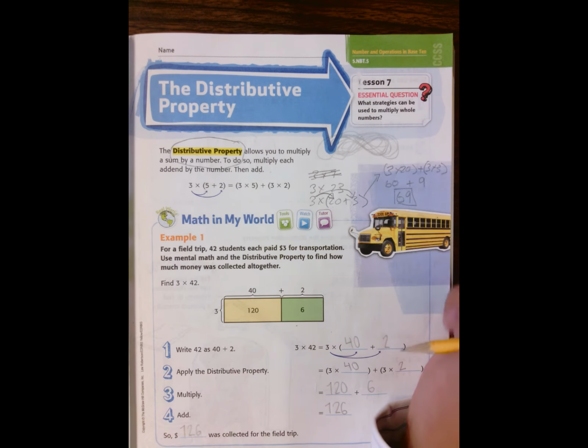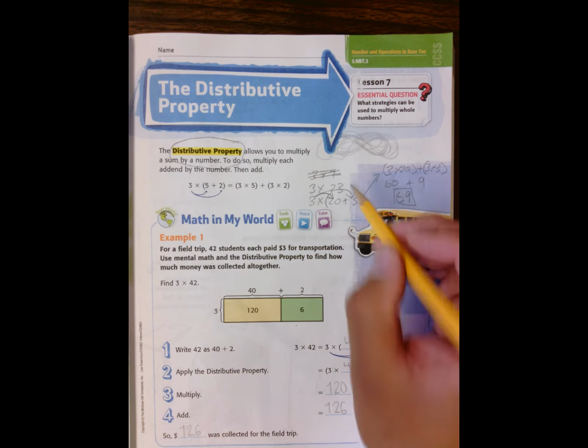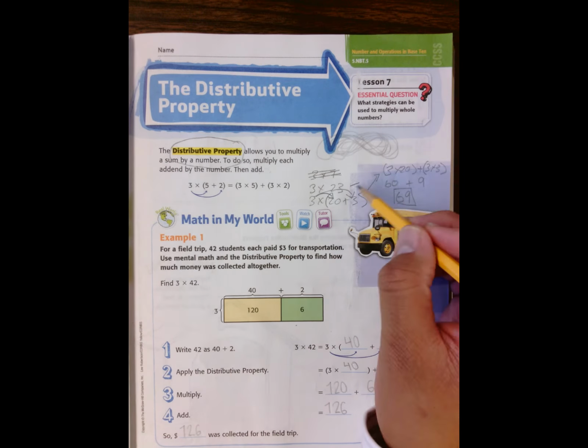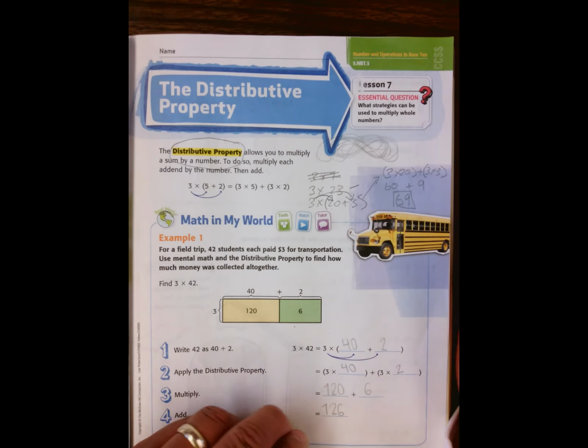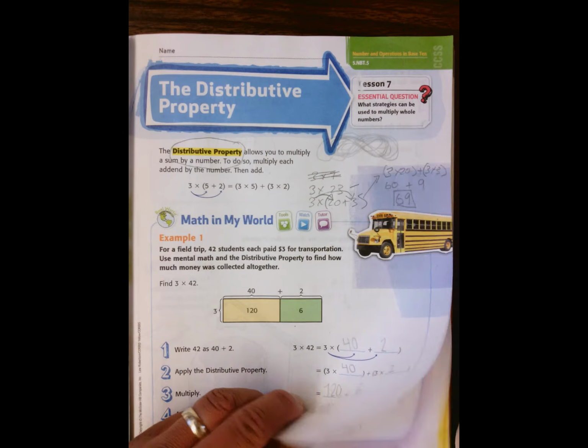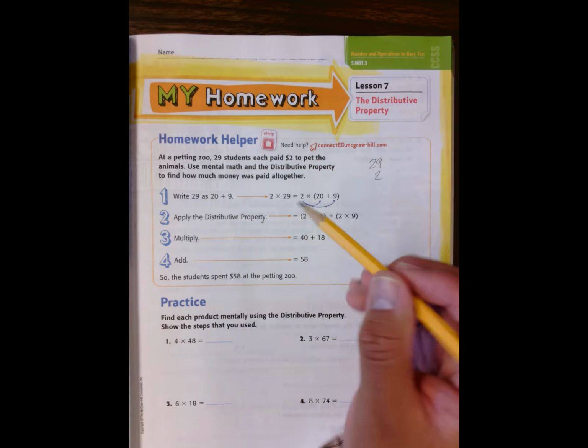This is an easier way to do it. Amen? Amen. Doing it these ways is good. These two ways are going to be a little bit harder. Amen? Amen. And ain't nobody got time for that. Yes? Yes. Okay, so here we go. We're going to do this.